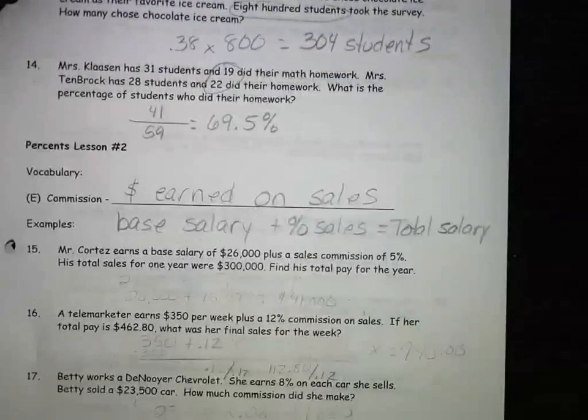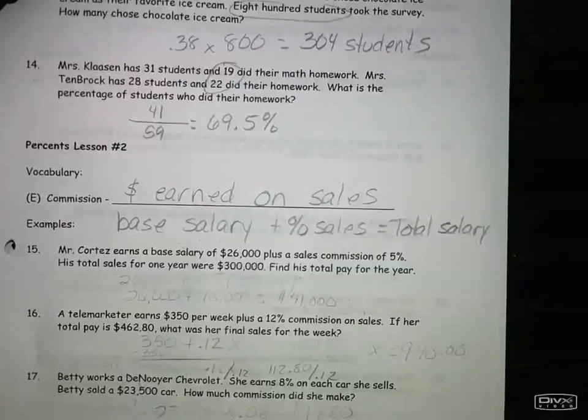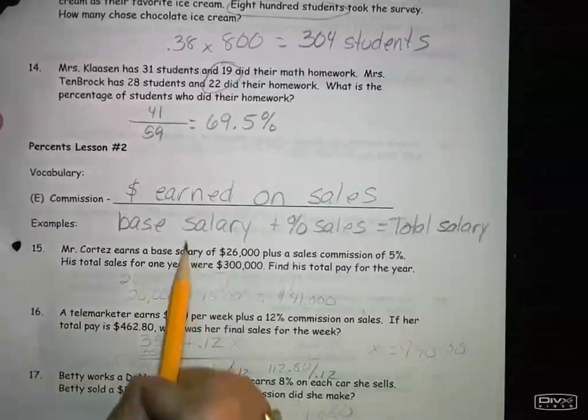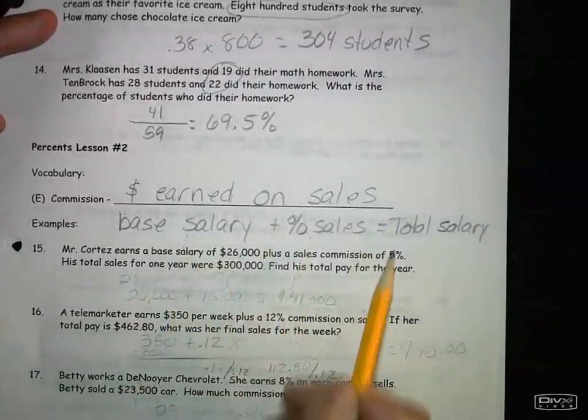Second lesson in our percents mini lesson starts with commission. Commission is money earned on sales. So money that you earn on sales of something. And then just to explain commission, if someone is making a commission, they start with their base salary, and then they get this percentage of the sales, and that is their total salary. So commission, money earned on sales, and then we take our base salary plus that percentage, and that equals our total salary.